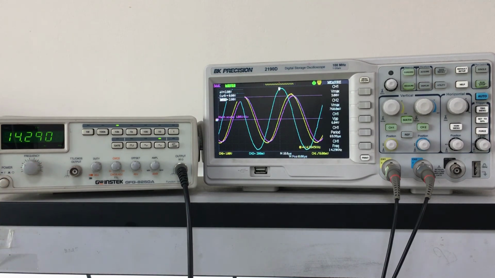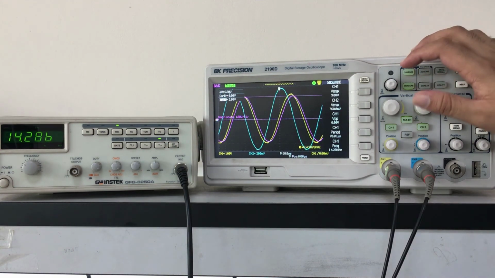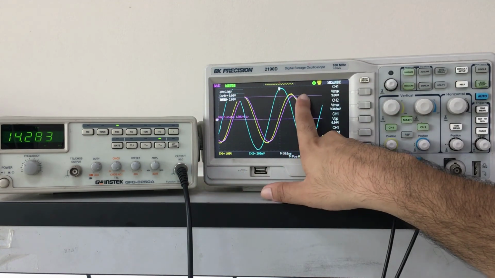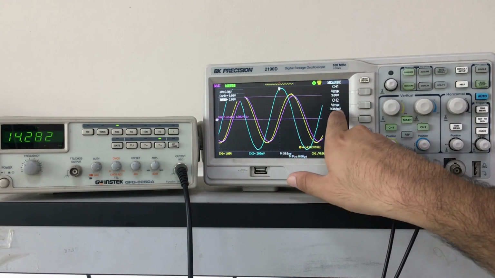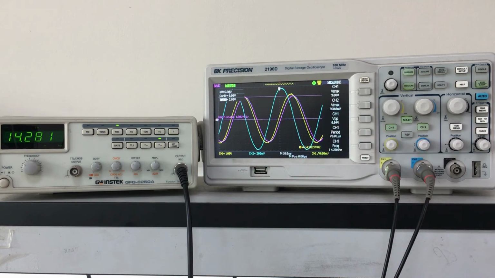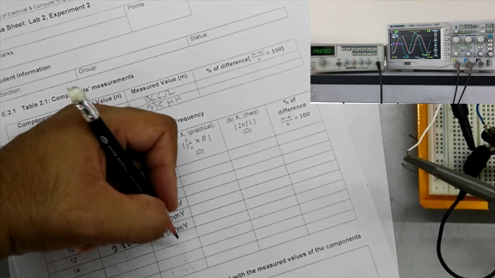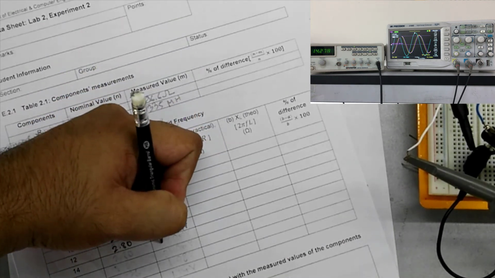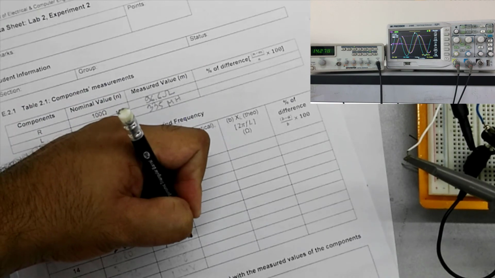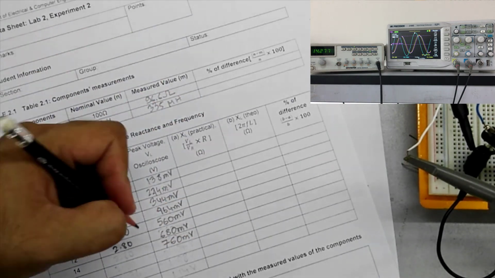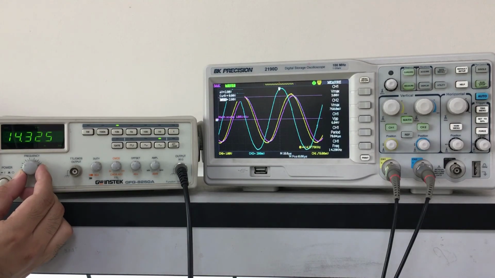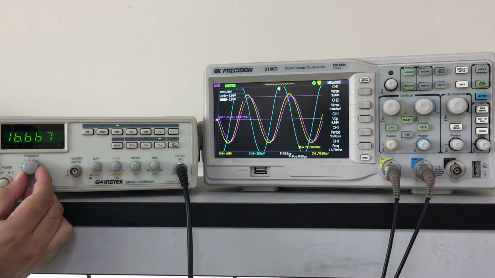At 14 kilohertz, we still have 2.80 volt at the resistance and 760 millivolt at the inductor. Then we move to our next reading at 16 kilohertz.